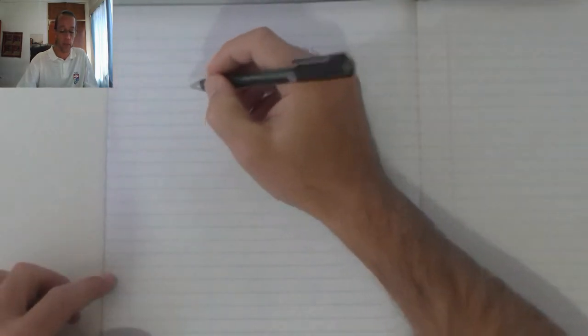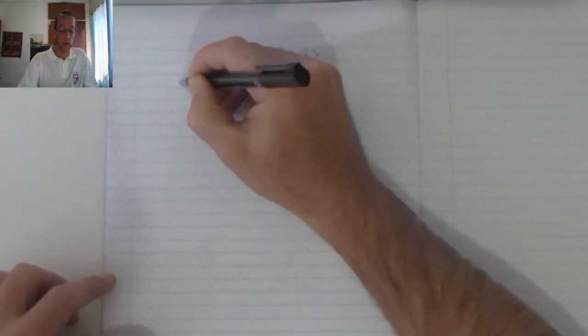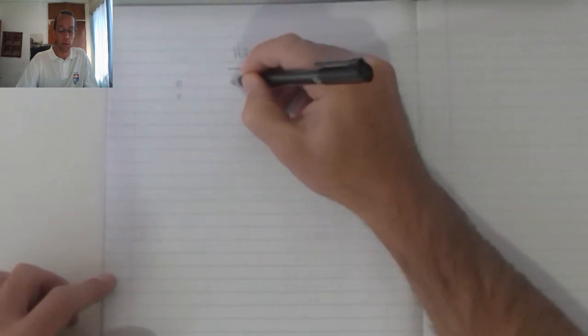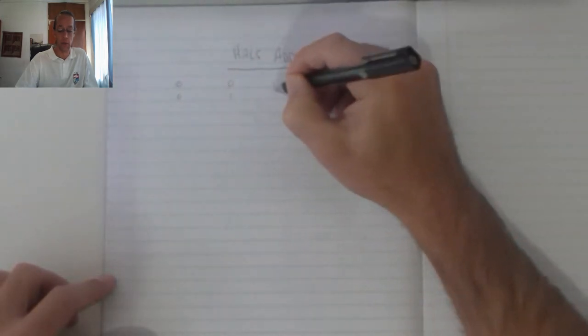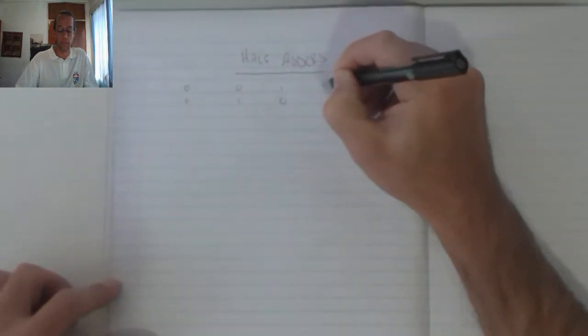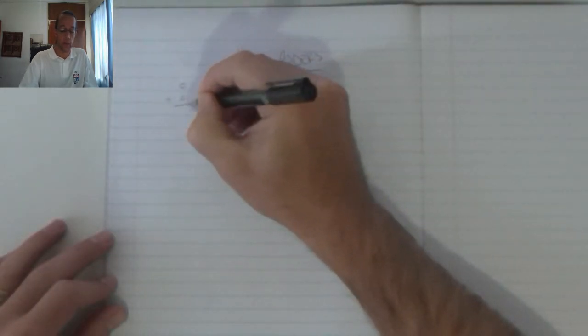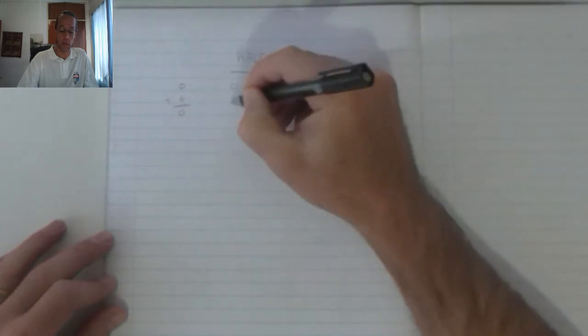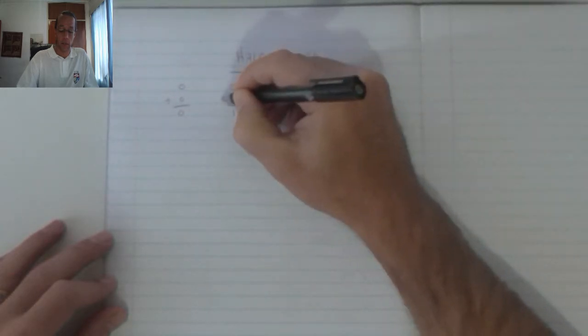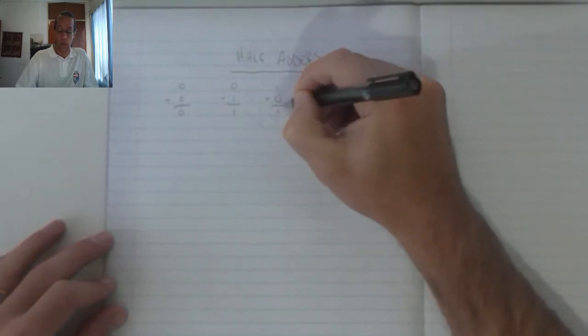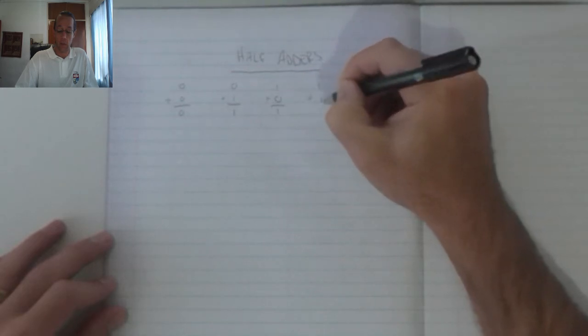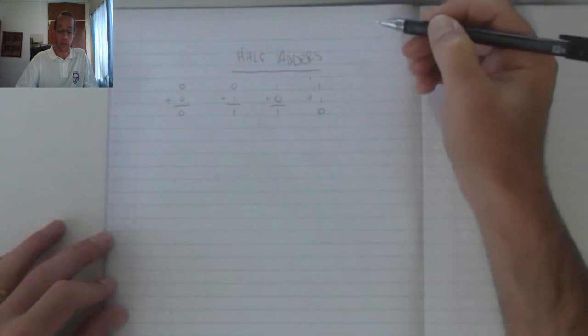Now the way that it works, if you guys think back to grade 10, we're looking at binary addition, whereby if we take 0 plus 0 we get 0, 0 plus 1 is 1, 1 plus 0 also 1, but if we've got 1 plus 1 we've got 0 and then we carry 1 over.